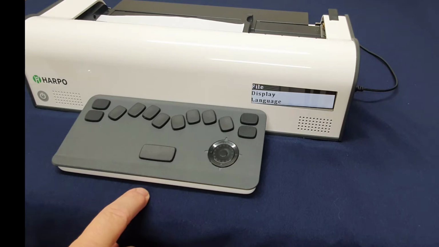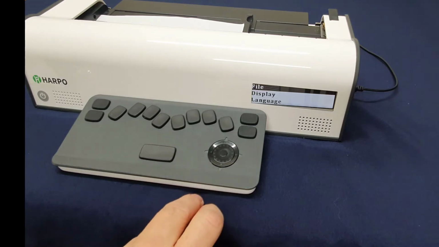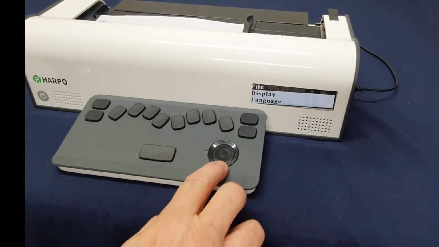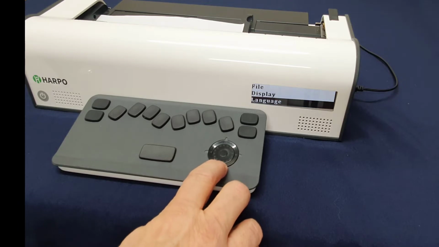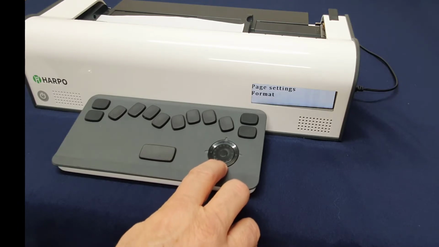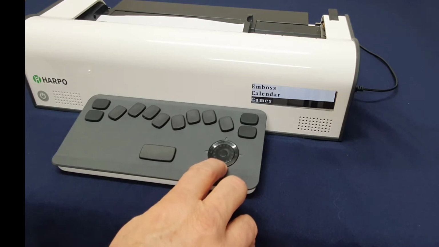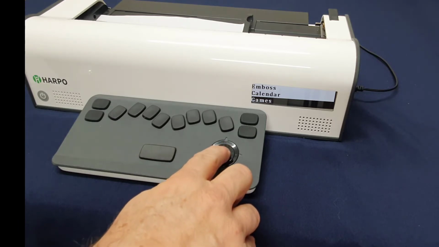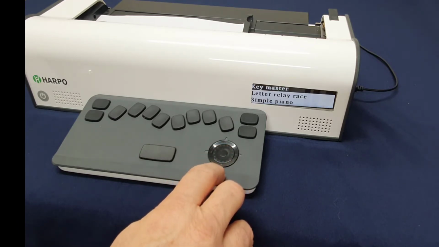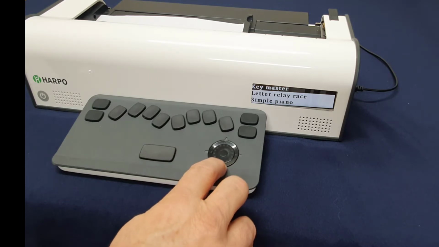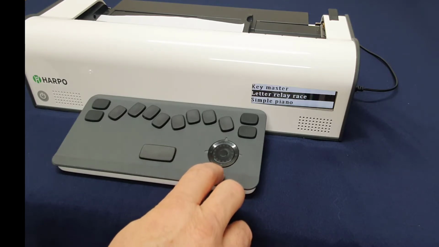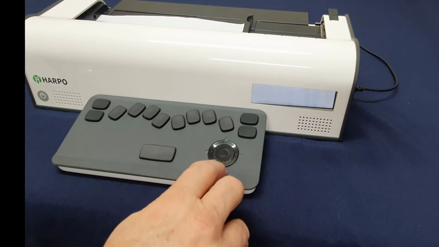File, Menu. I can then go down until I get to Game. So I'm going to press the down arrow key. Display, Language, Page Format, Braille Translate, Keyboard, Emboss, Calendar, Games, Menu. And I go into that menu by pressing the command key in the middle. Games, Keymaster. And the game I want is the letter relay race. Letter relay race. How to play.